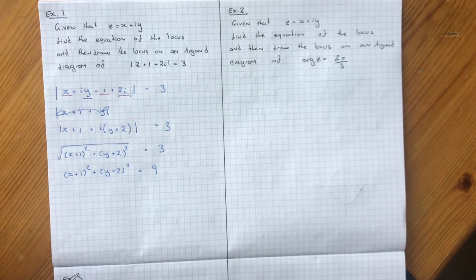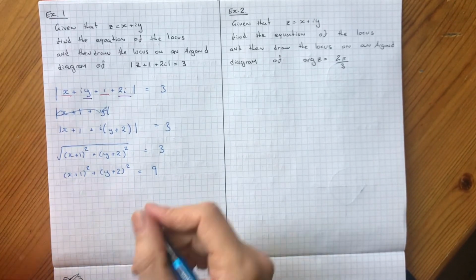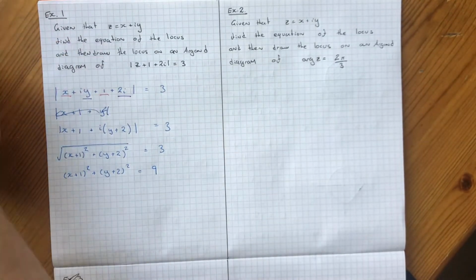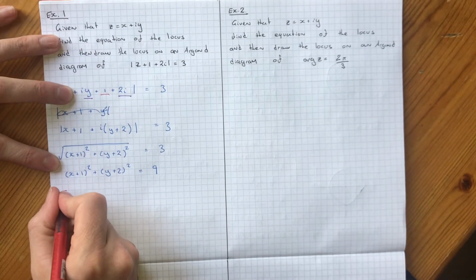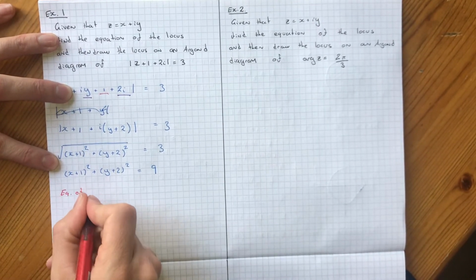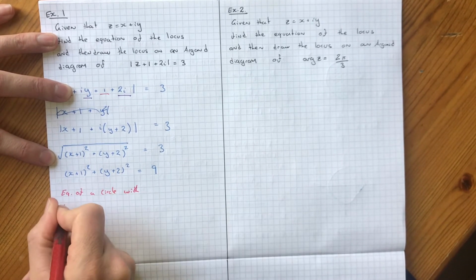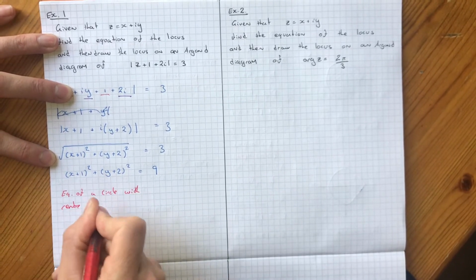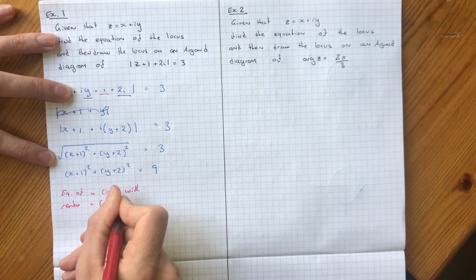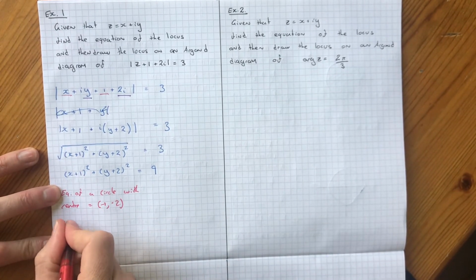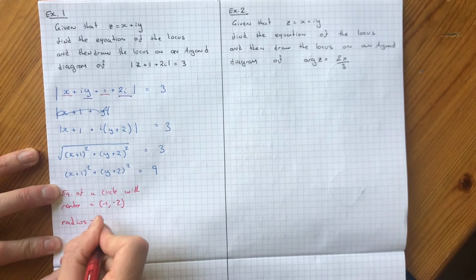And you can see what I mean, it's the same functions coming up again and again, as that is another circle. So it's an equation of a circle with centre -1, -2, and radius equal to 3.